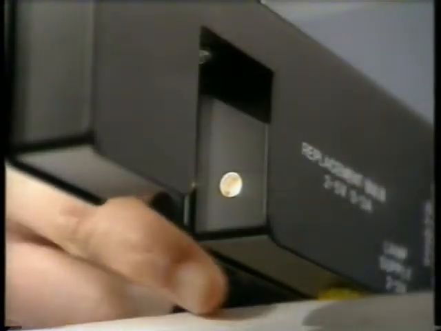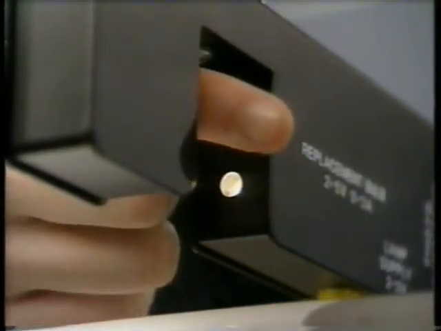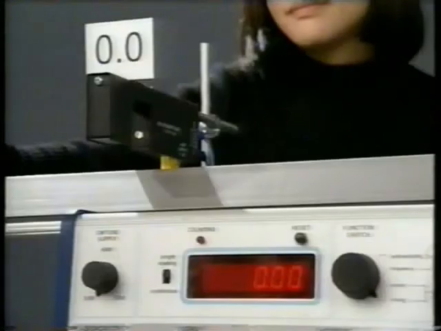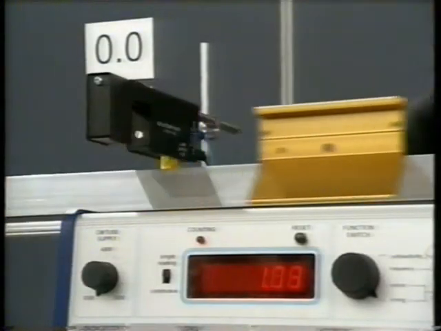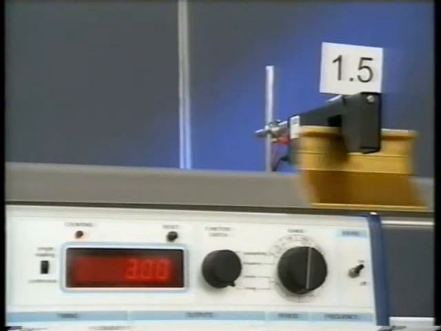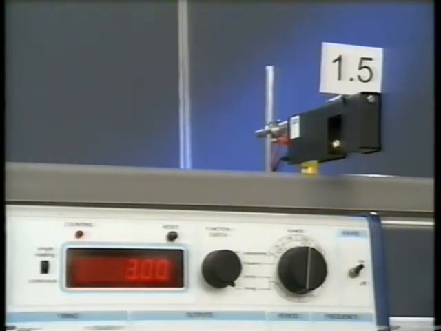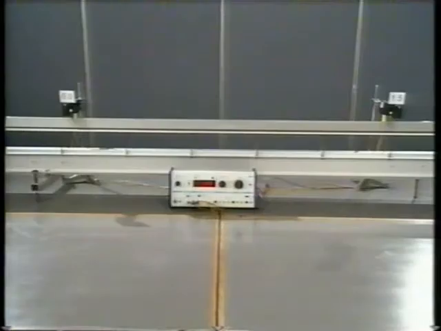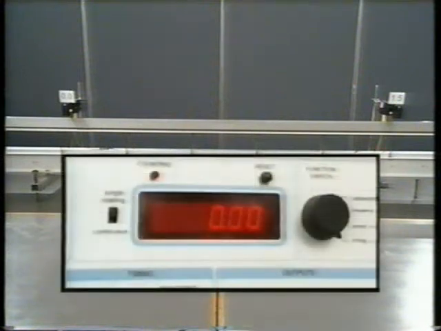A beam of light shines from one side of the gate to the other. As the beam of light is broken, it triggers the electronic counter. Break the other light beam and the counter stops. For this vehicle to travel a distance of 1.5 metres, it takes 3 seconds.